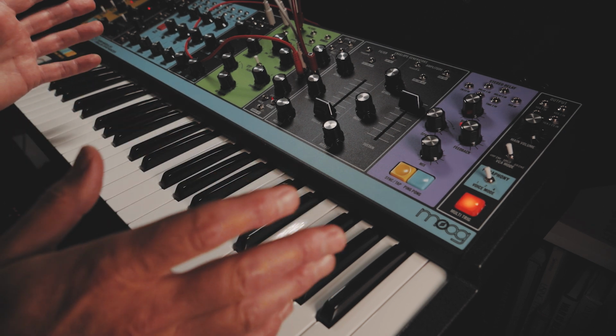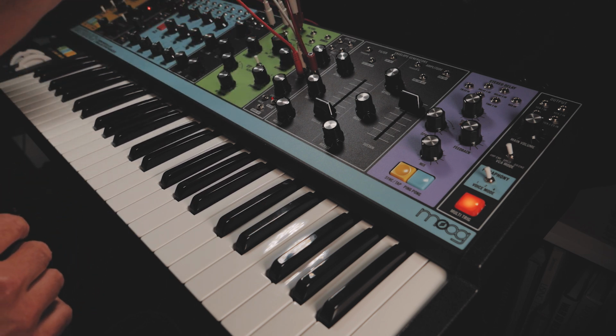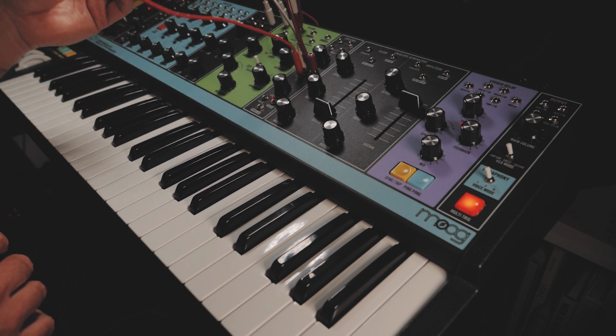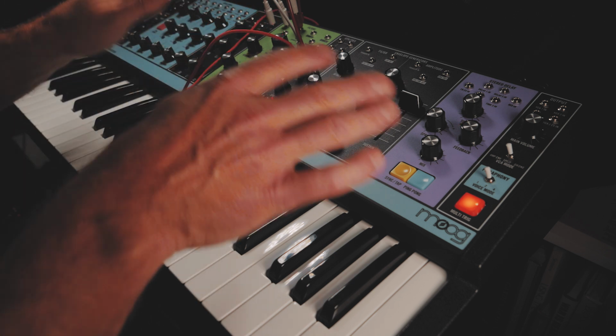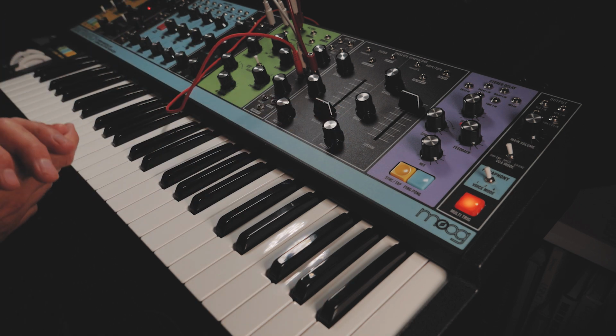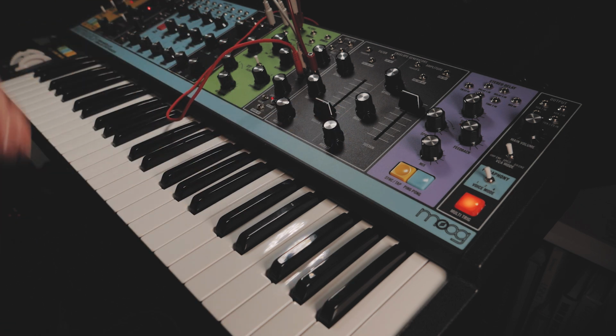There you go, there's 3 different ways of doing the cabling using the keyboard velocity out the back of the Matriarch. Hopefully that gives you some ideas about how you can experiment and come up with your own patches to use keyboard velocity. That's it, until the next one. Thanks very, very much for watching.